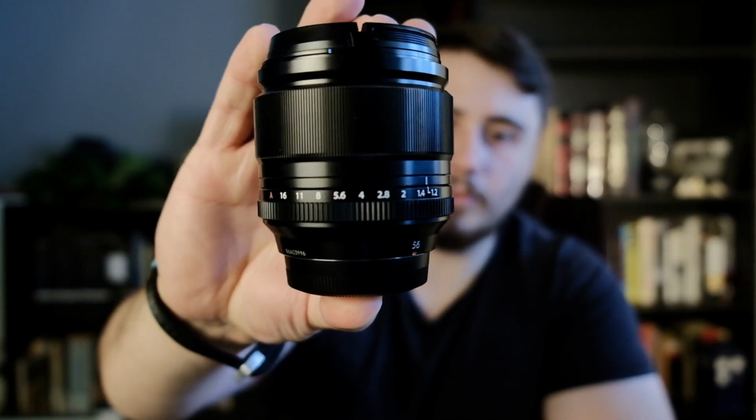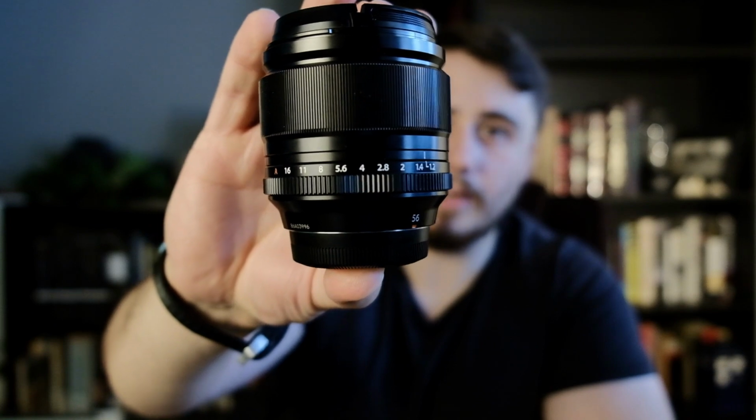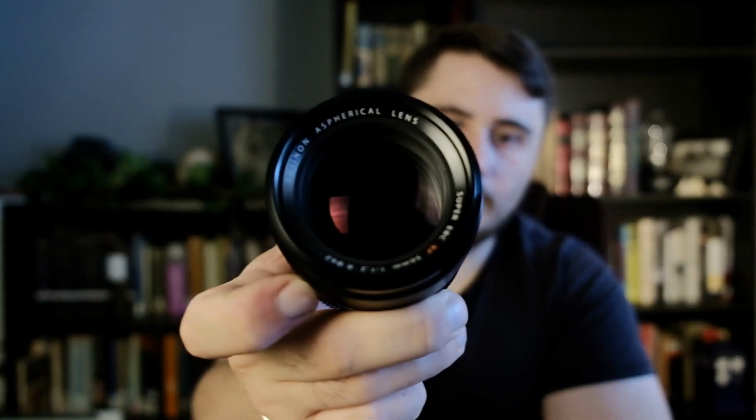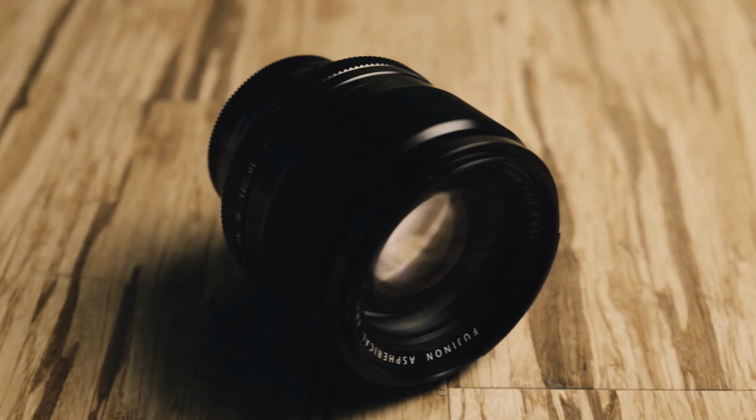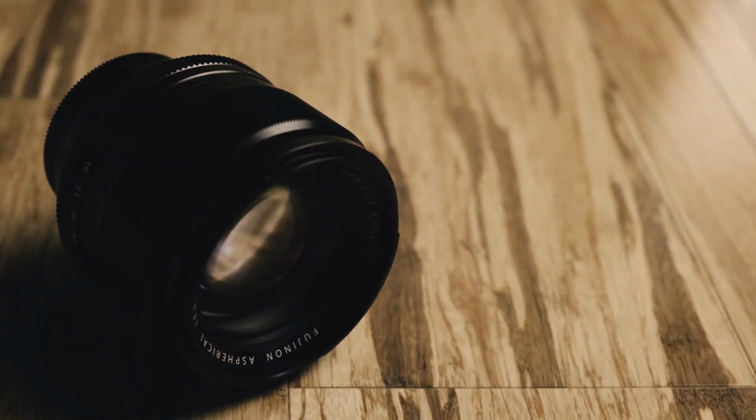I don't know if this will translate on camera that well, but this lens is all metal. There might be some plastic on the inside, but everything you see on the outside, everything you can touch, it's all metal. And it certainly has a very premium feel. There's a nice weight to it in the hand, and it's very nice to use. It sits well on the camera.